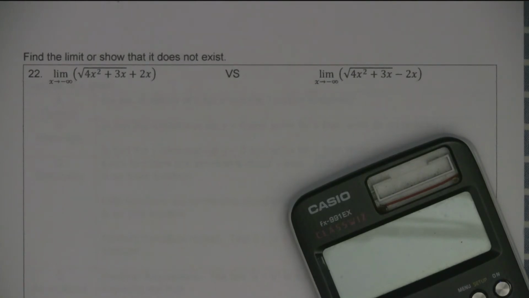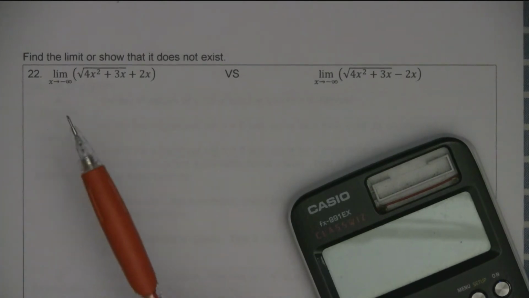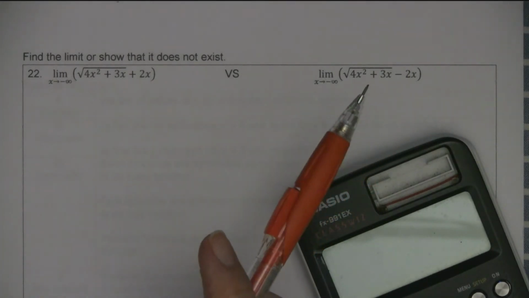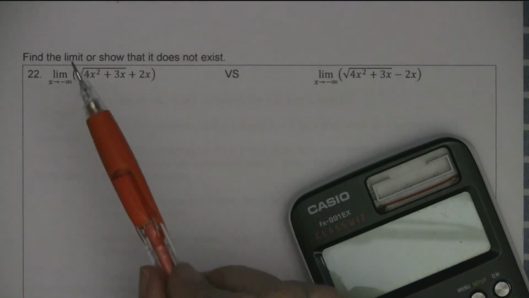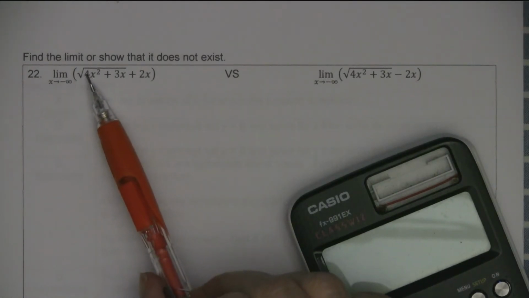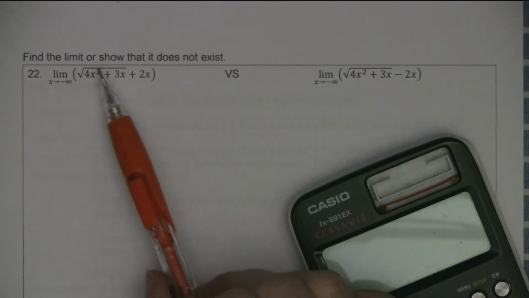And so find the limit or show that the limit doesn't exist. And one of these is number 22 in the book, and the other one is a typo. So I made a boo-boo, and it can happen to you as well. I don't remember which one is which, because I know that at first the first one that was listed was the typo.